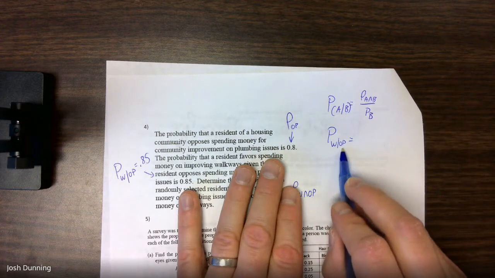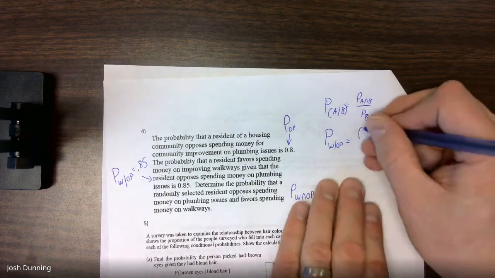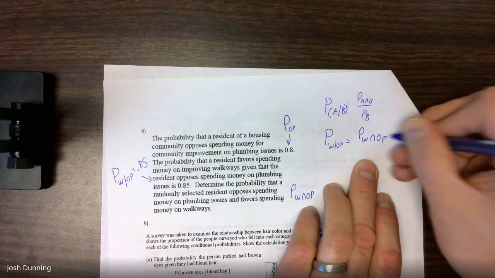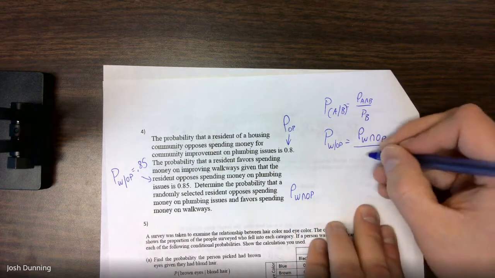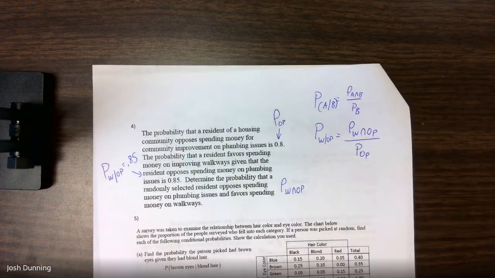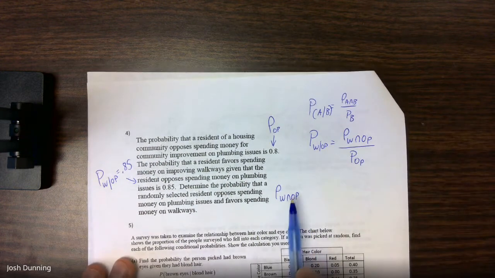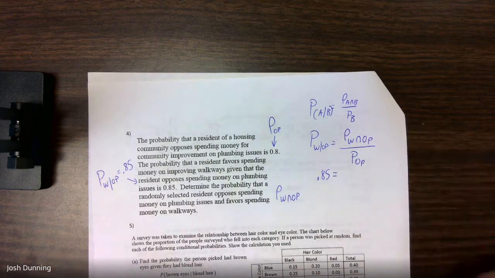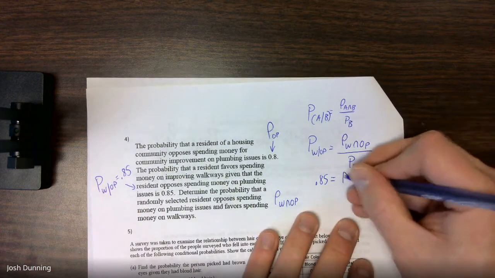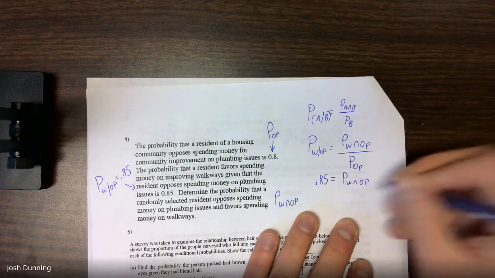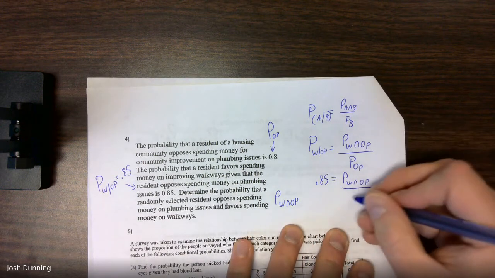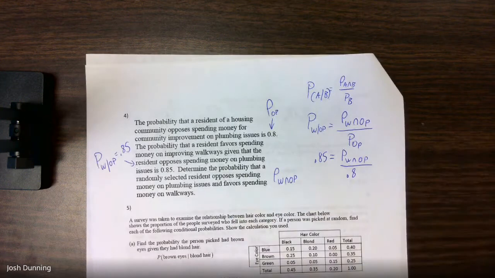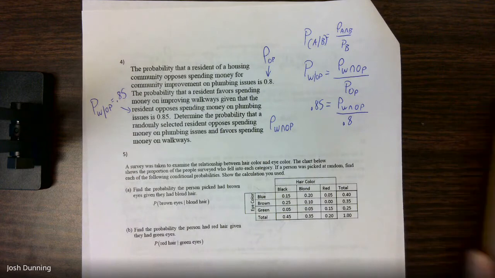So the way we have it, walkways in favor given they oppose plumbing is equal to in favor of walkways and opposing plumbing all over probability of opposing plumbing. This time, I know that's 0.85. I'm looking for the and, and we know that the probability of opposing the plumbing, the bottom, is 0.8. So all we have to do is multiply.